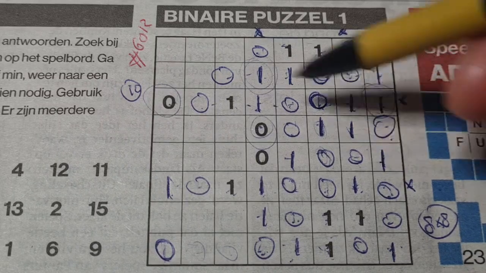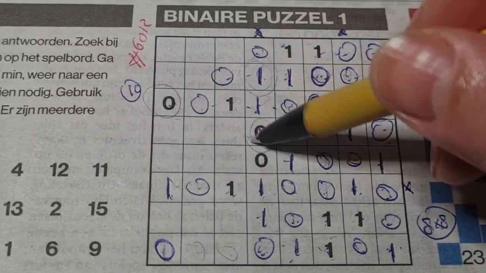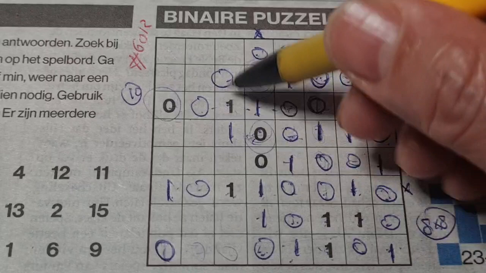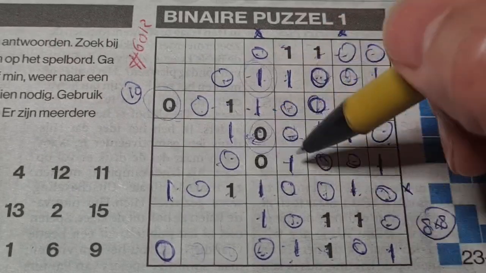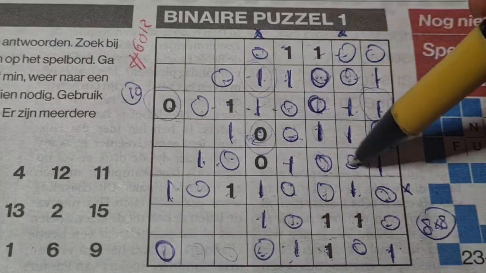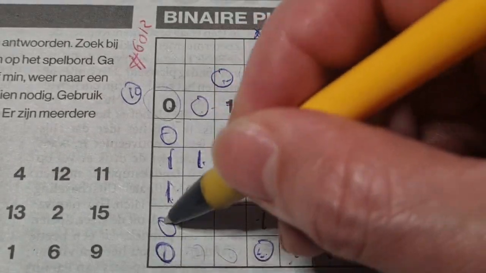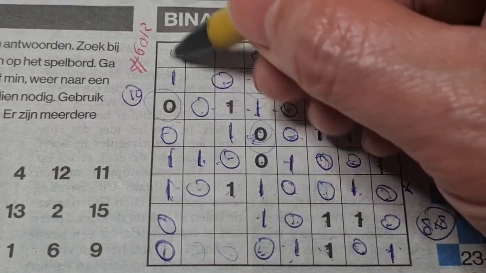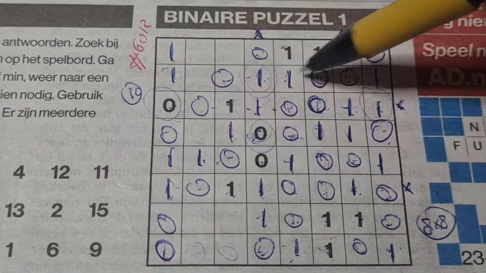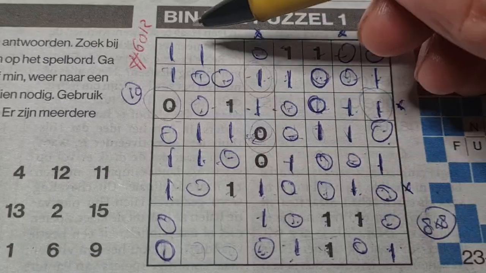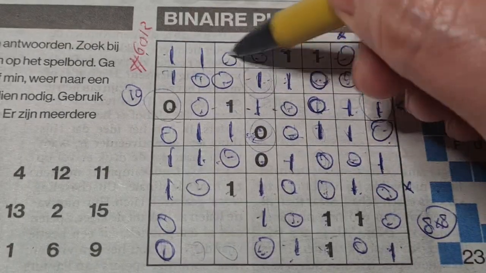Let me think. Overlook this double zero. Here we have a double zero. Here 1, there 1. Double 1, here no, there no. Double zero, here 1, there 1. 4 zeros we have here, so the rest are 1s. Double 1, here no, there no. 4 zeros we have here, so the rest are 1s. 4 ones we have here, so the rest are zeros. Double zero, here 1, there 1. Double 1, here no, there no.